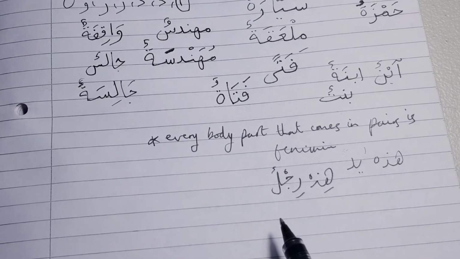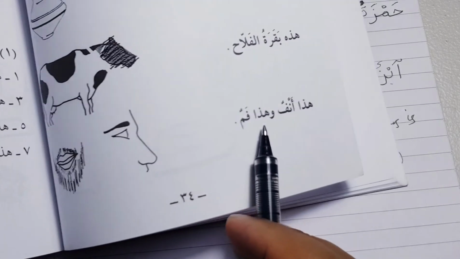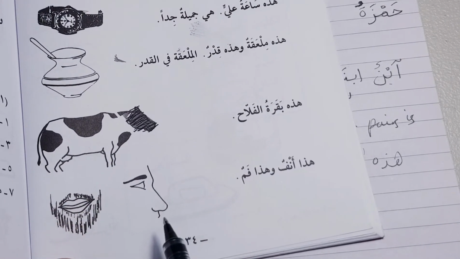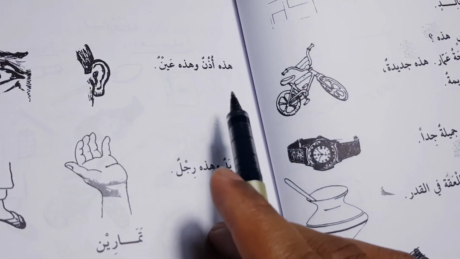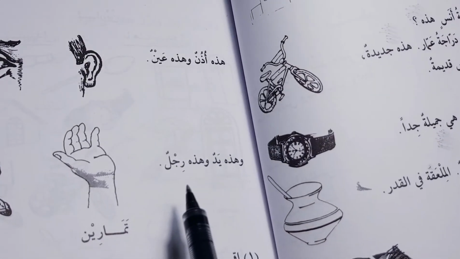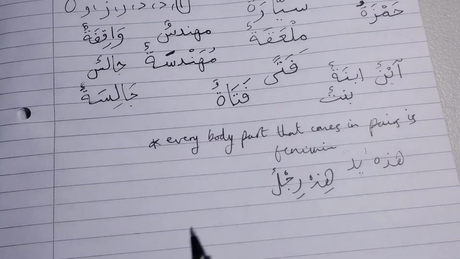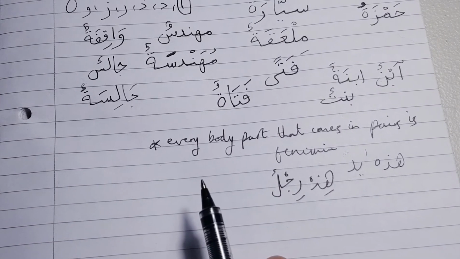And the same for eyes. But body parts which don't come in pairs, like the nose. That's why in the text, when we were reading, we said هذا أنف when we were talking about the nose, because it's masculine. It does not have a pair. هذا أنف وهذا فم. Whereas here we said هذه رجل, يد, because all of these come in pairs. So this is another general rule. Body parts that come in pairs, they are feminine.